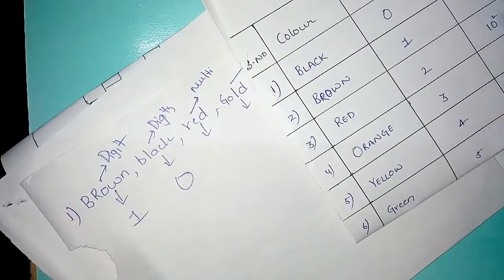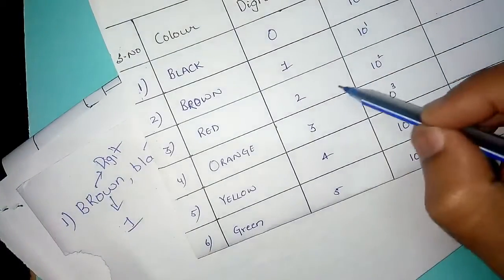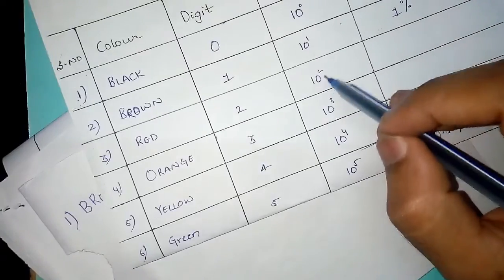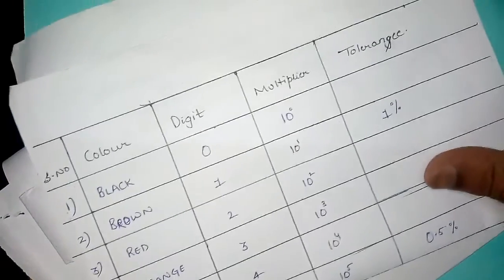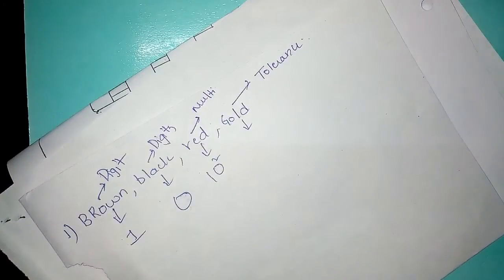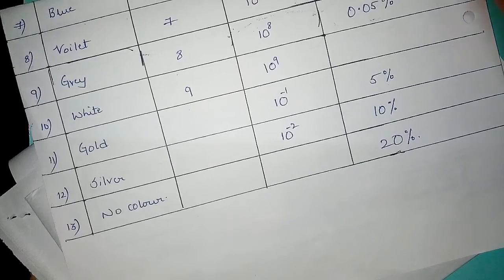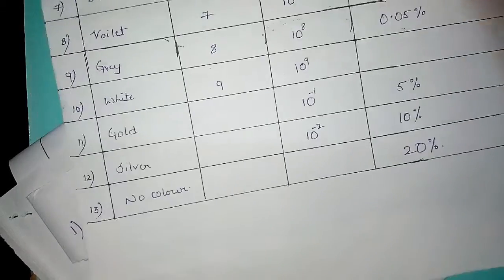Brown indicates 1, black indicates 0, red indicates 2, and as it is a multiplier, 10 square is the multiplier. The last color is gold, which is a tolerance value. As we can see, gold has a tolerance of 5% in the last column.